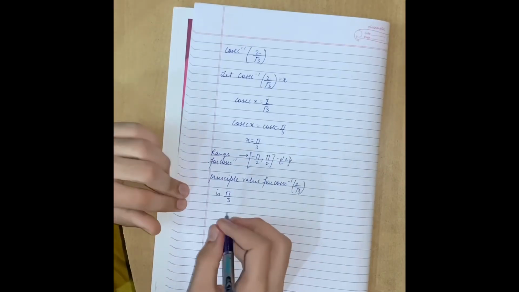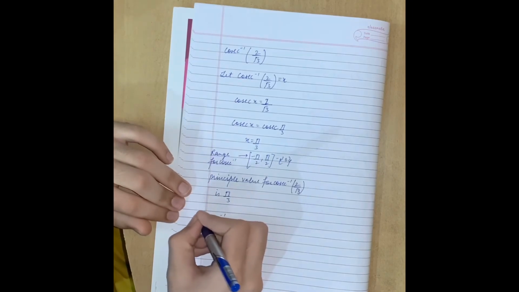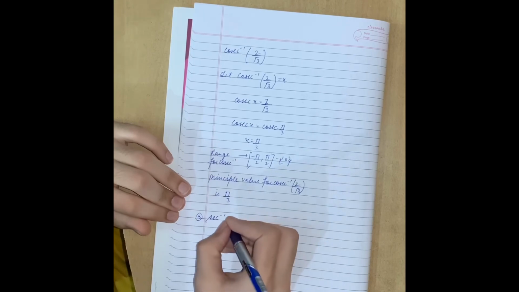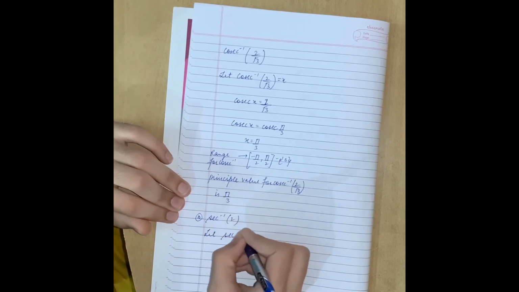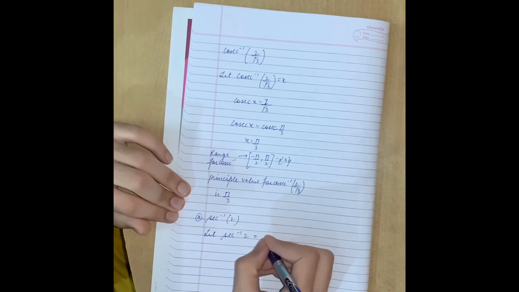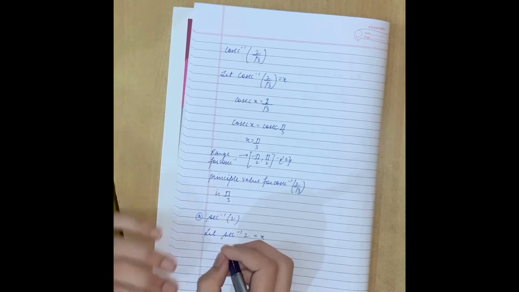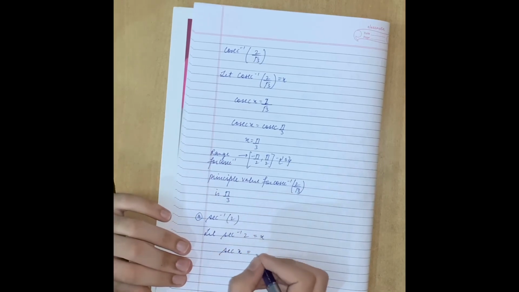We will do another part. Secant inverse 2. So we will first let secant inverse 2 be x, and then we will take secant to the other side and it will become secant x is equal to 2.